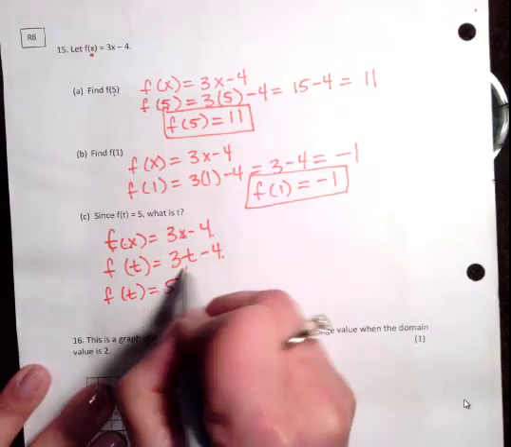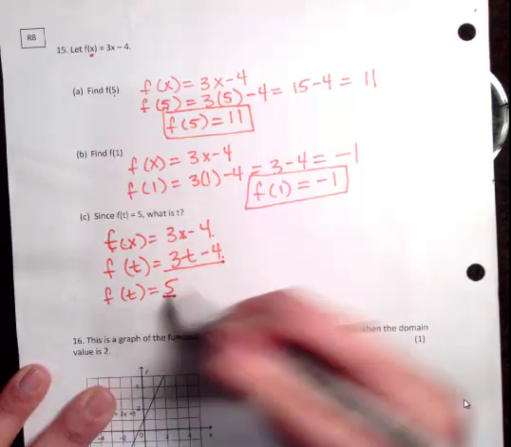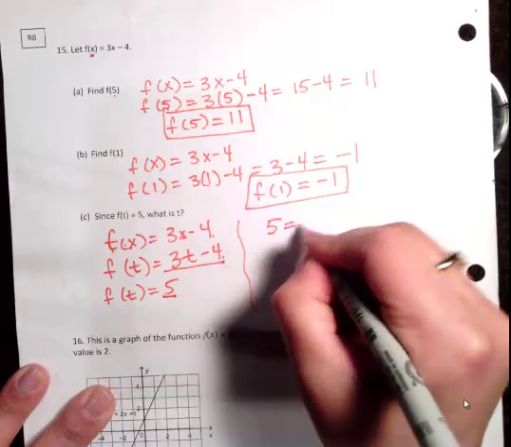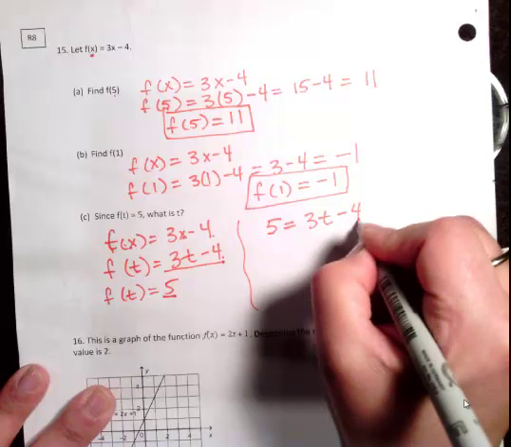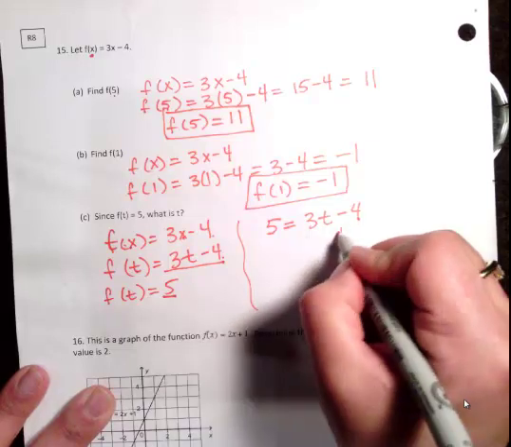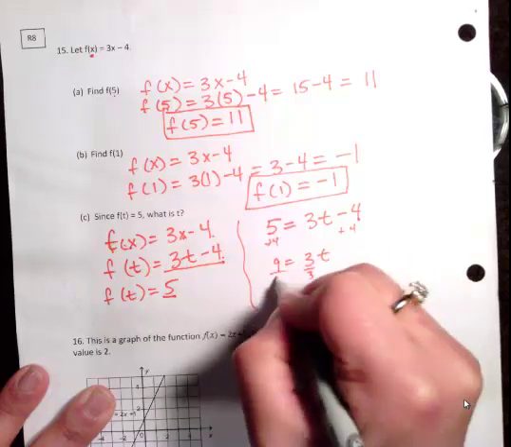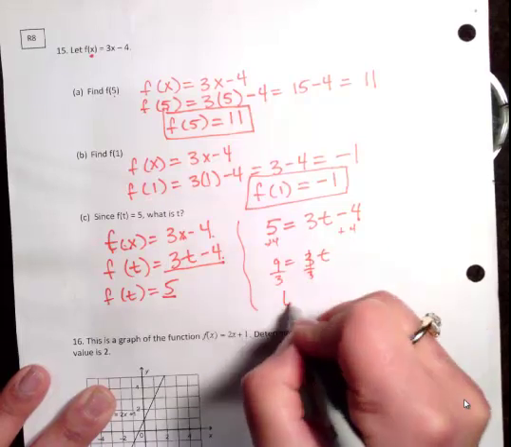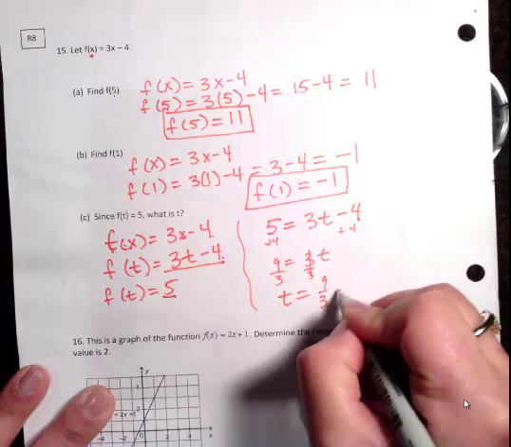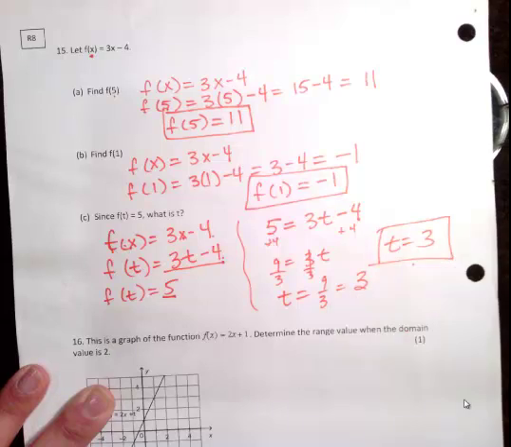So since this is f of t, if f of t is equal to 5, then I could set up this equation right here. So 5 equals 3t minus 4. And then from here, I can solve for t. So add 4 on both sides. 9 equals 3t. Divide 3 on both sides. And I end up with t equals 9 over 3. And that's actually going to reduce to 3. So we end up with t is equal to 3.